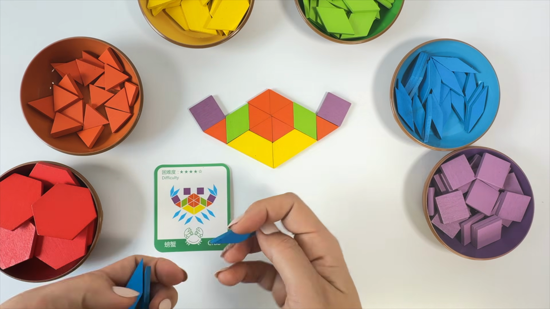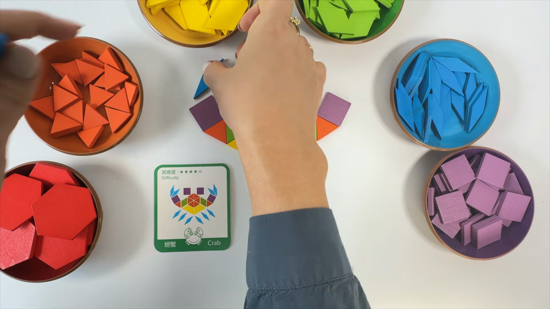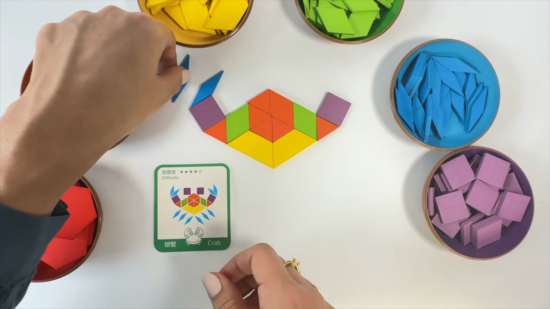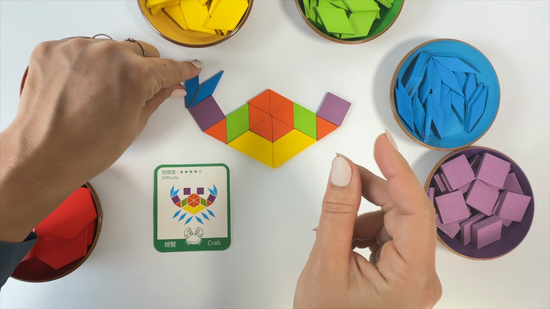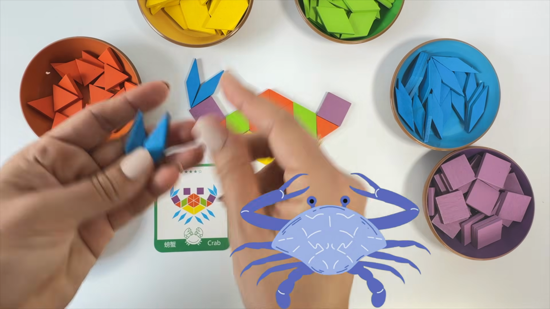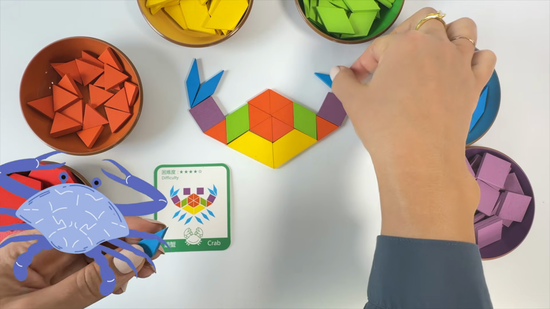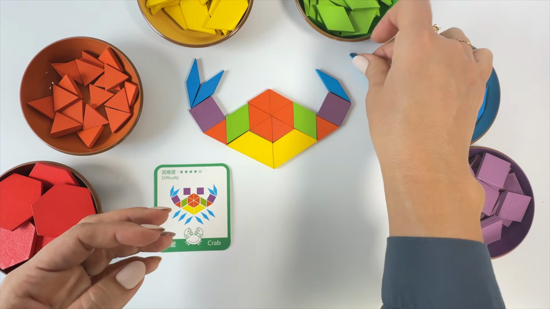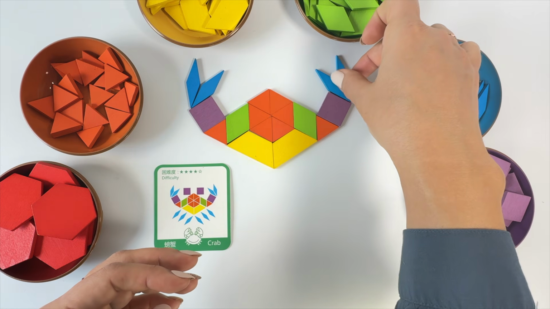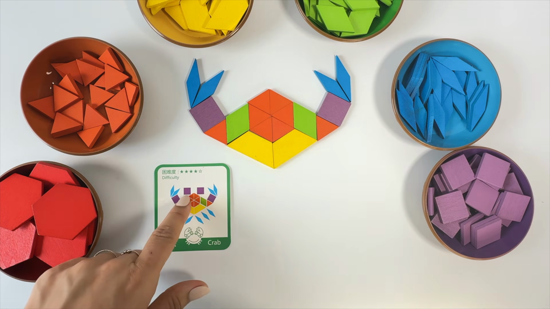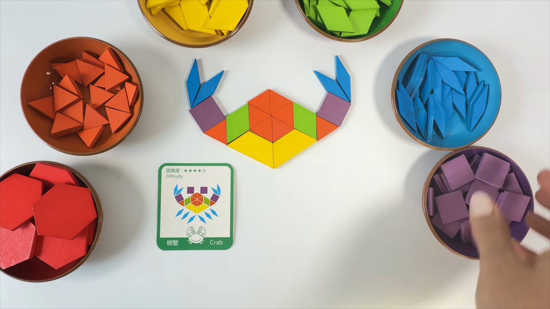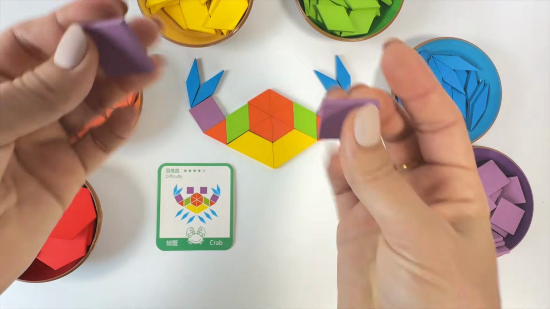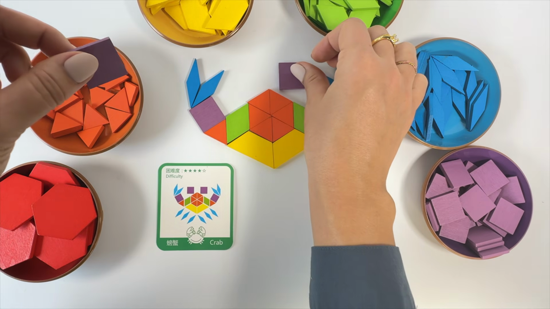So we're going to put these rhombuses up here to make them look like little pinchers. Have you ever seen a crab? They have little pinchers like this. You don't want to get too close to them or they might pinch you. Okay, very carefully put them on top. Then it looks like it has 2 eyes that are made out of squares. 1, 2. 2 purple squares right here on top.